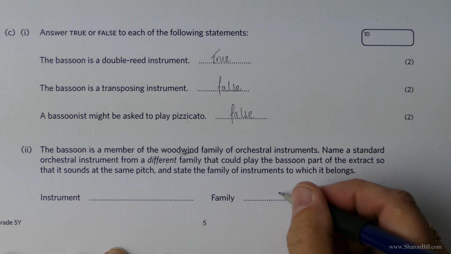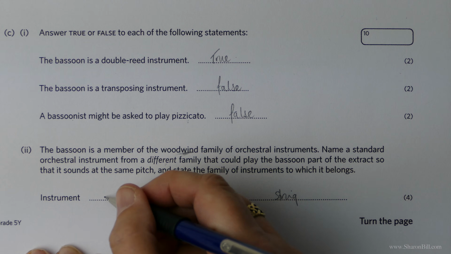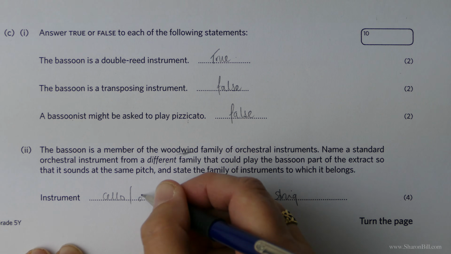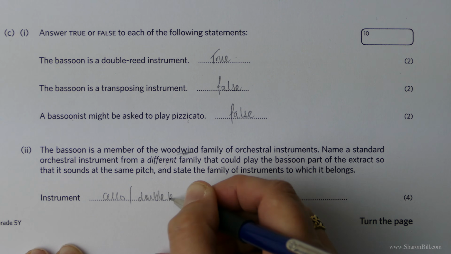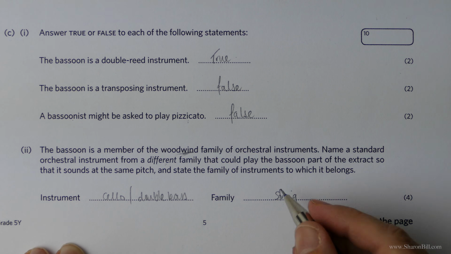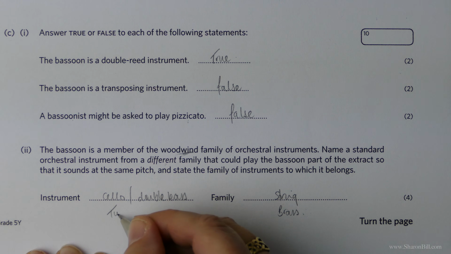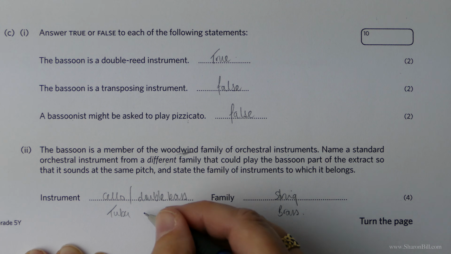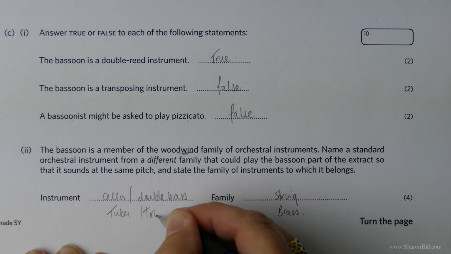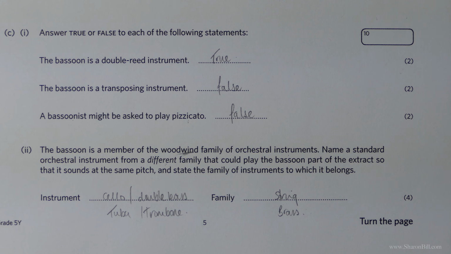If you choose to answer this with a string instrument, then you would say the cello or the double bass. Either of those could manage that bassoon part in the bass clef. If you were to choose brass, then the tuba would do that job. So also would the trombone. So it's just getting to grips with the range of instruments.